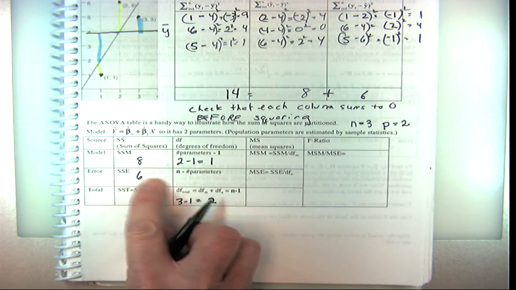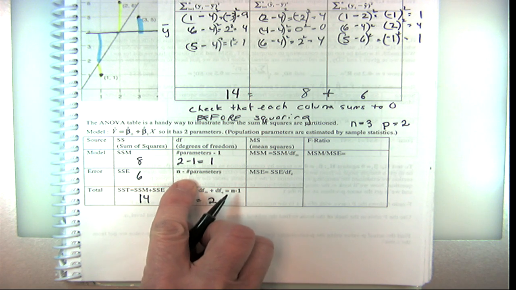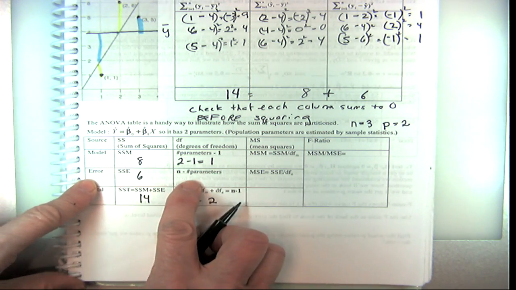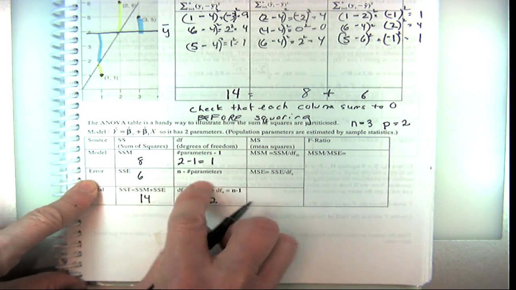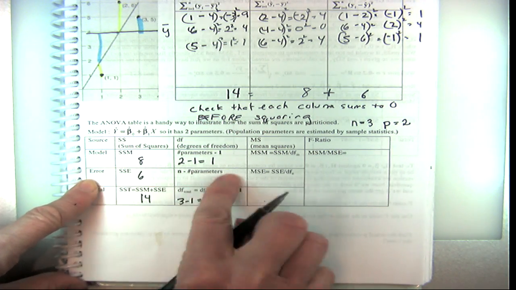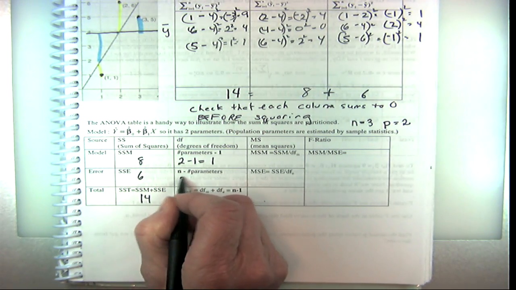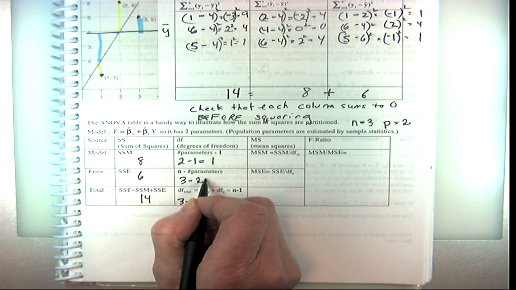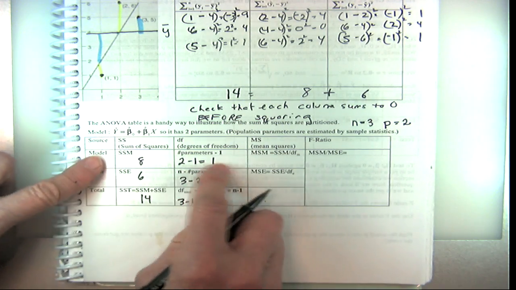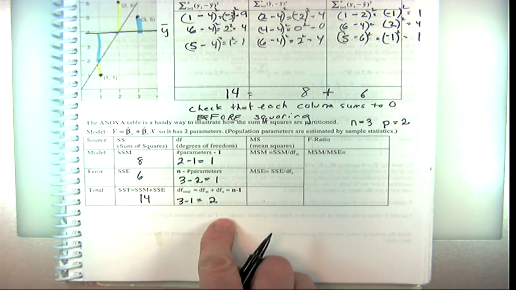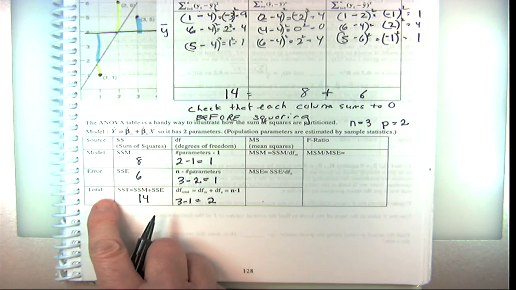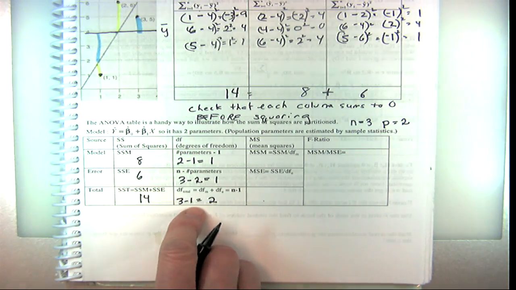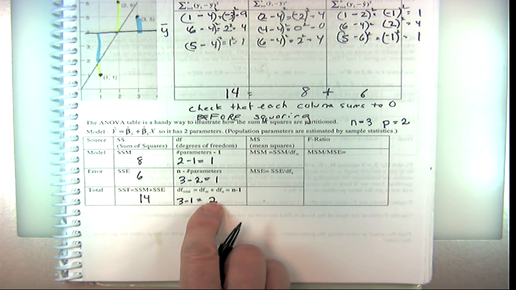And for the errors, this is what we've been doing. Whenever we do n minus p for the errors. That's why it's n minus p, this is the sampling error. This is where we usually think of this degrees of freedom in this row. So we have 3 minus 2 for a line, n minus 2. But all of these have these degrees of freedom now. And this is like the total. This is what you're used to when you estimate a mean, n minus 1.